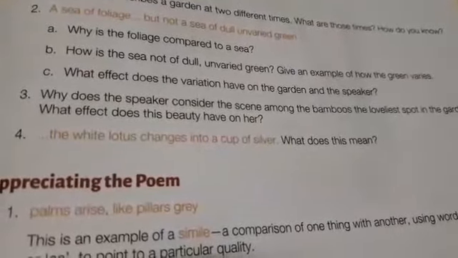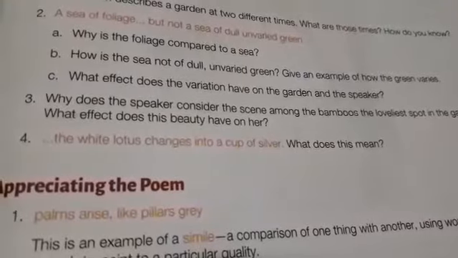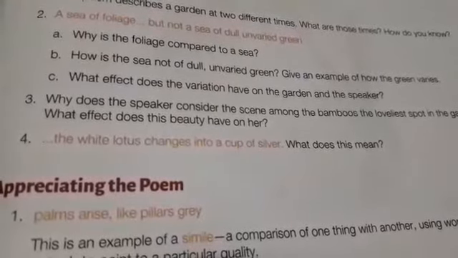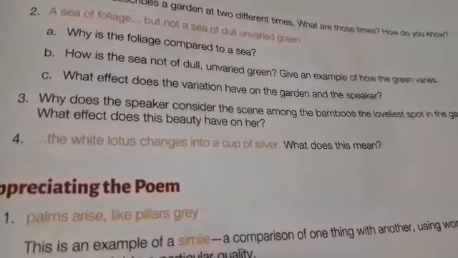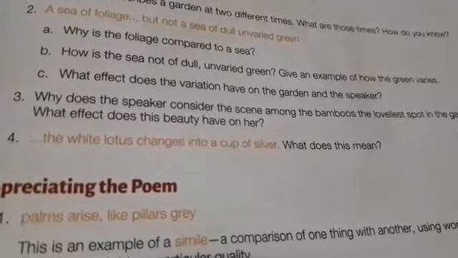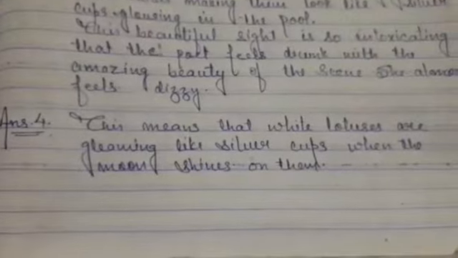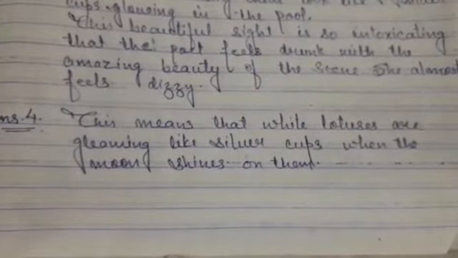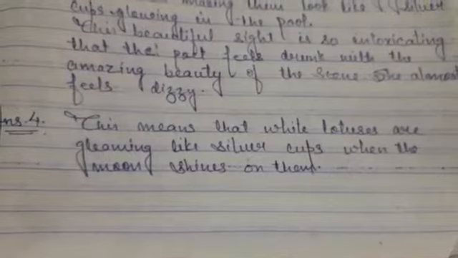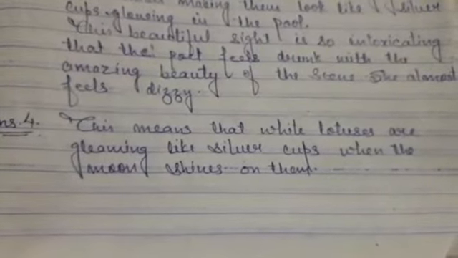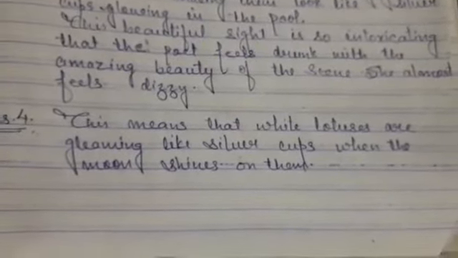Now let's see the last question. The white lotus changes into a cup of silver. What does this mean? And the answer is, this means that the lotuses are gleaming like silver cups when the moon shines on them.